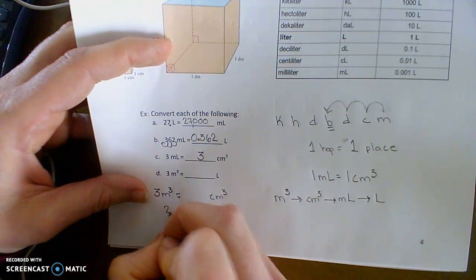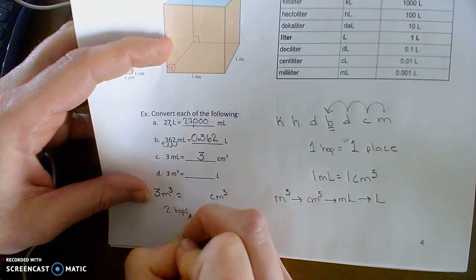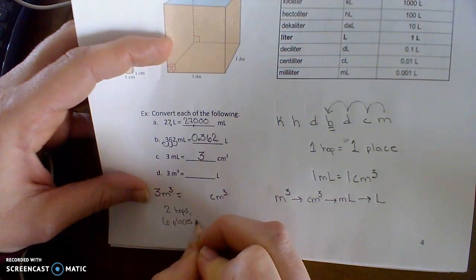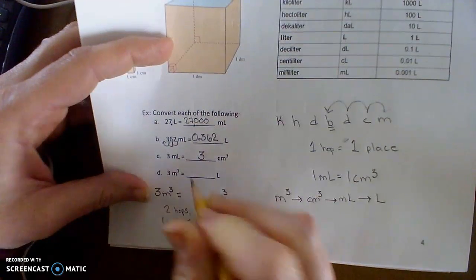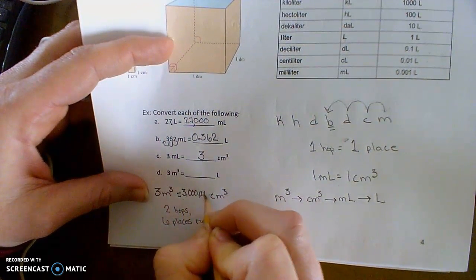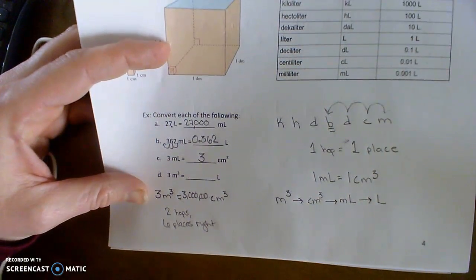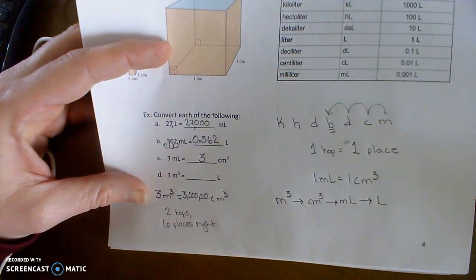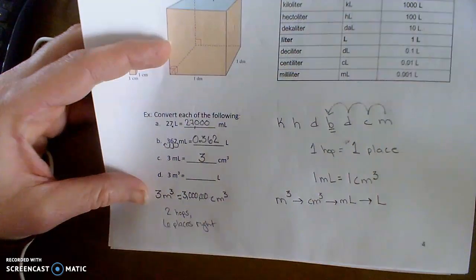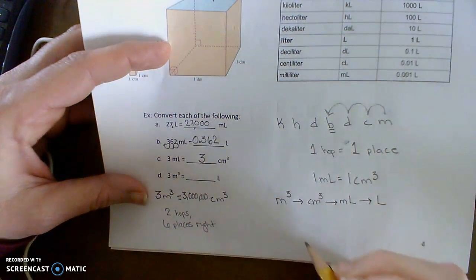So 2 hops or 6 places right. So 3 with 6 zeros. So that's 3 million cubic centimeters. All right, so now cubic centimeters is the same as milliliters.